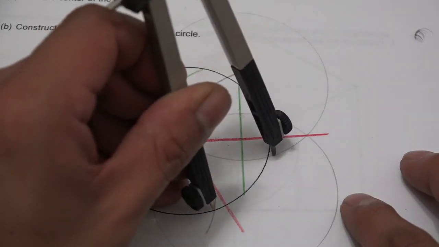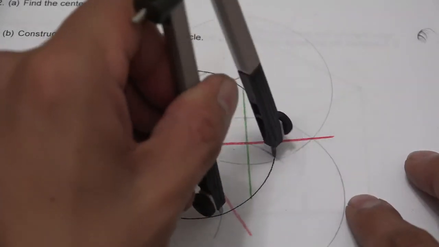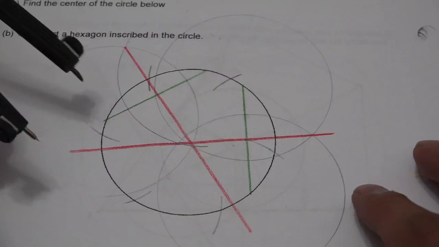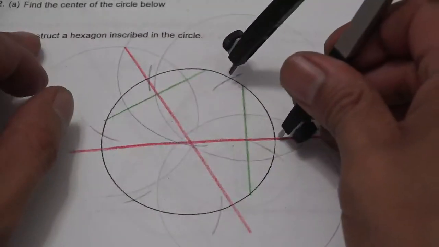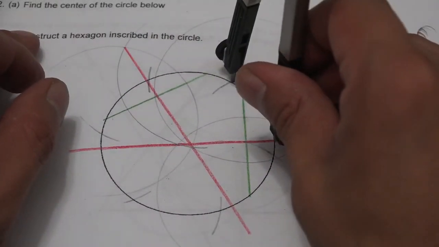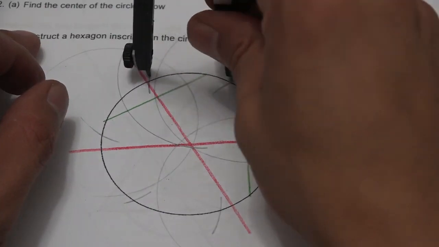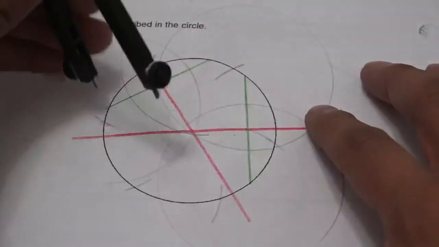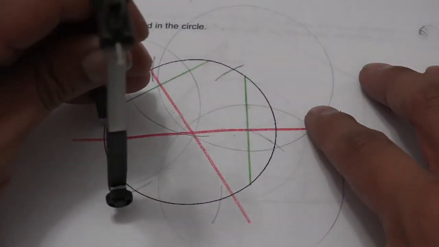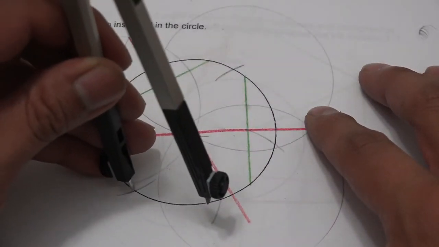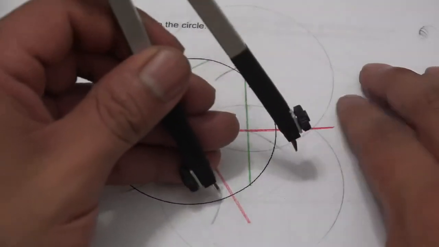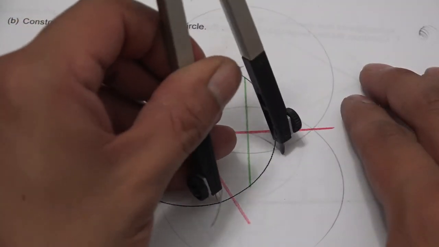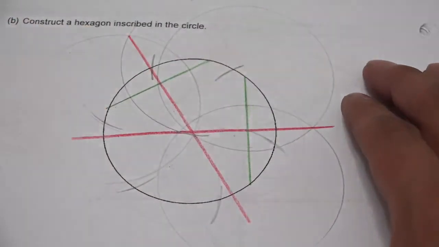Point, make a mark. And I think I might have made a mistake. Let's see. Make a mark. Mark. Mark. Mark. Mark. Mark. Why is it not really fitting properly?